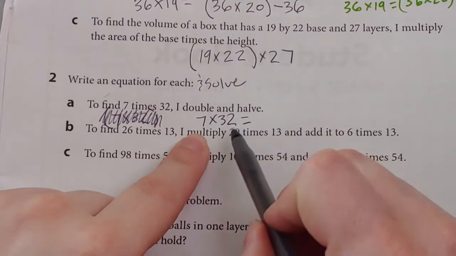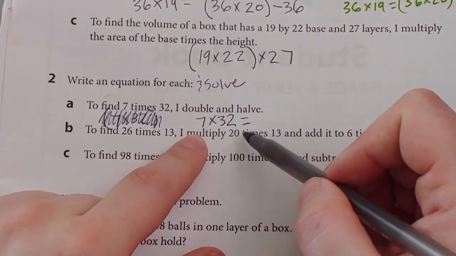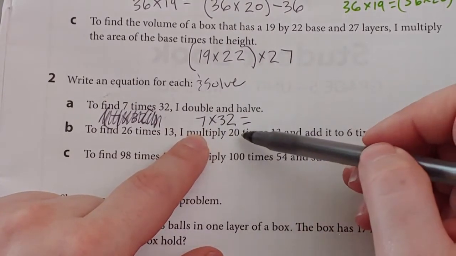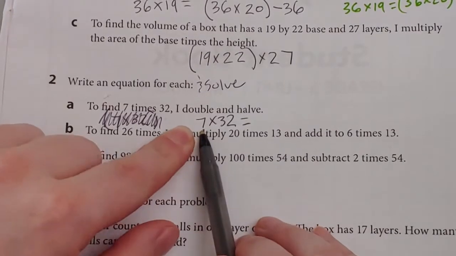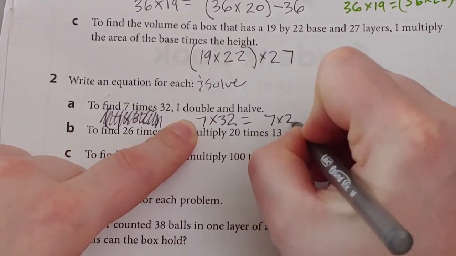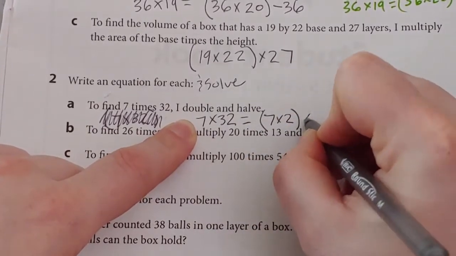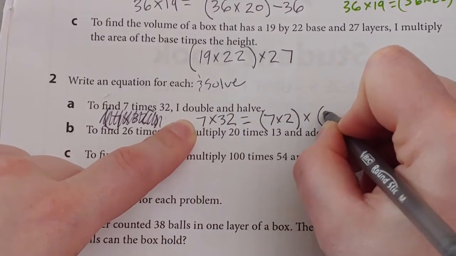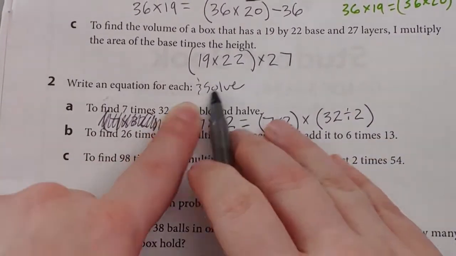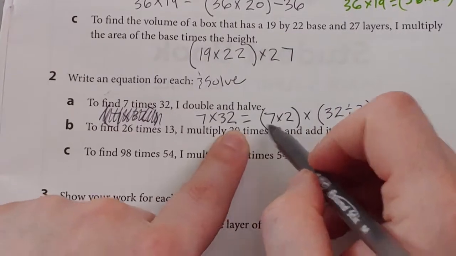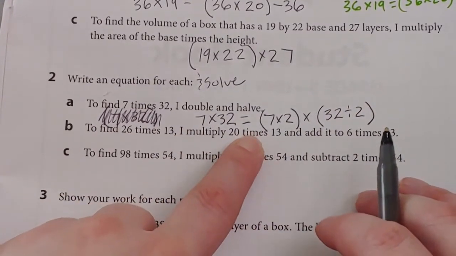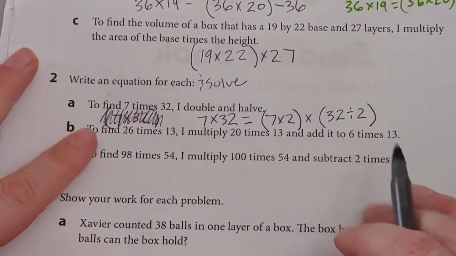All right. So, doesn't really matter which one you pick to double versus half. Well, it kind of does, because you can't half 7 without getting a decimal. So let's double the 7, and we'll half the 32. So, and solve. Okay, so you can either solve 7 times 32, or you can do this one. It really doesn't matter as long as you end up with an equals at the end.